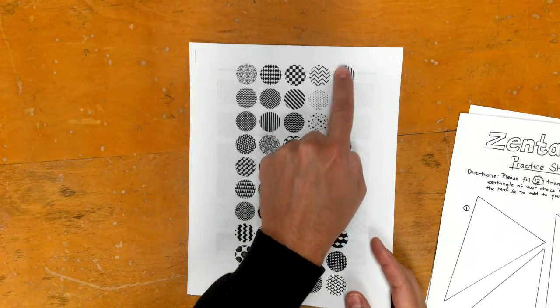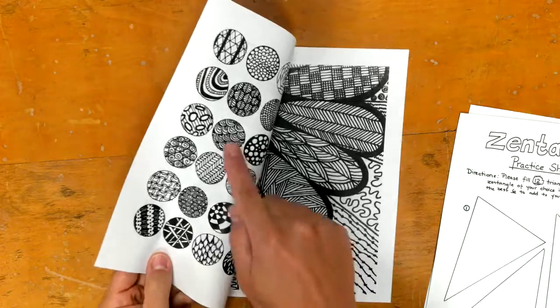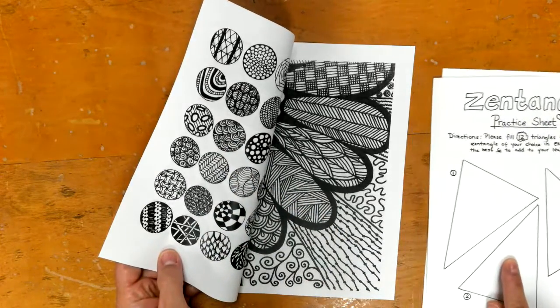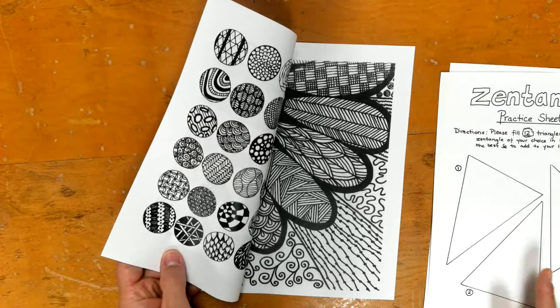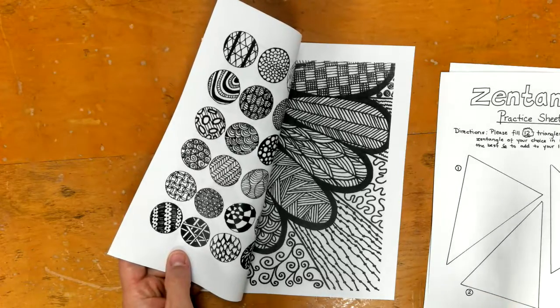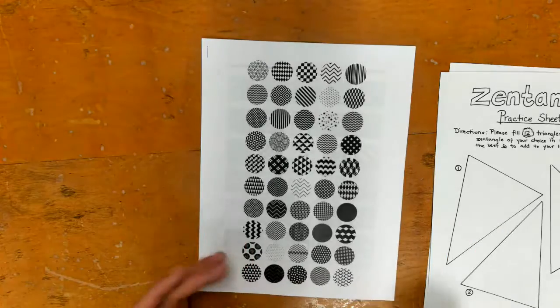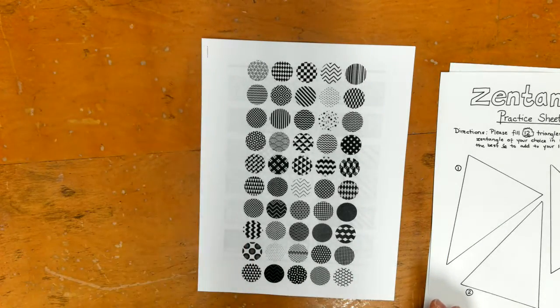How do I take this circle or this circle and put it into a triangle? So a lot of problem solving and figuring out how you start. That is what we're asking you to do for the practice.